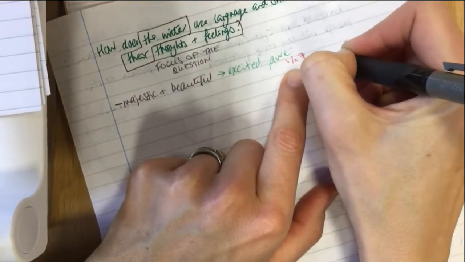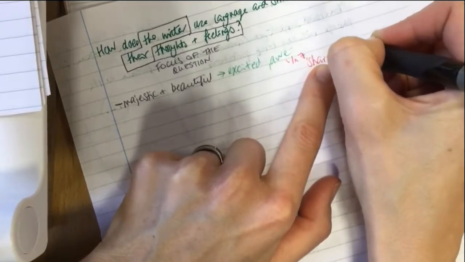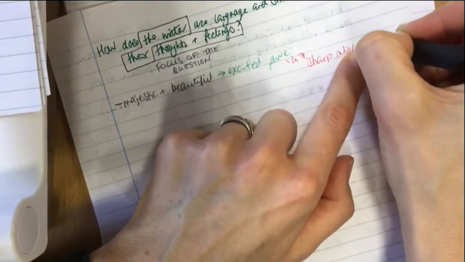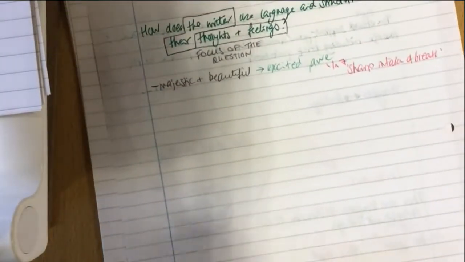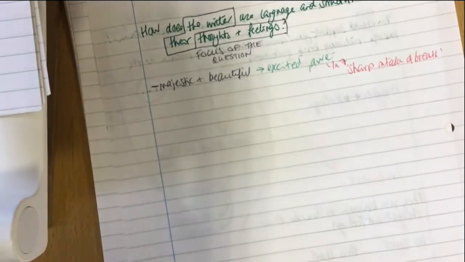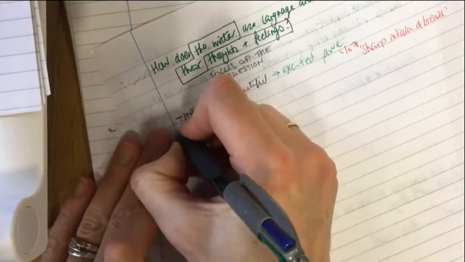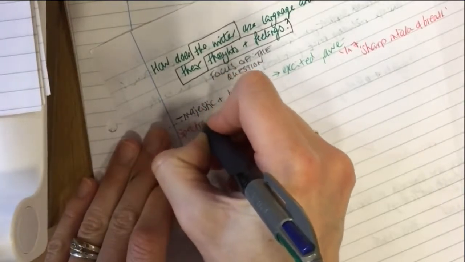No, it's at the start of 7. Yeah, but we're just doing it at the end of the line. Can anyone give me evidence for the majestic and beautiful bit? Spectral play of colour. Line 3 and repeated in 4. So we're going to have spectral play of colour. Good. Glittering kingdom.